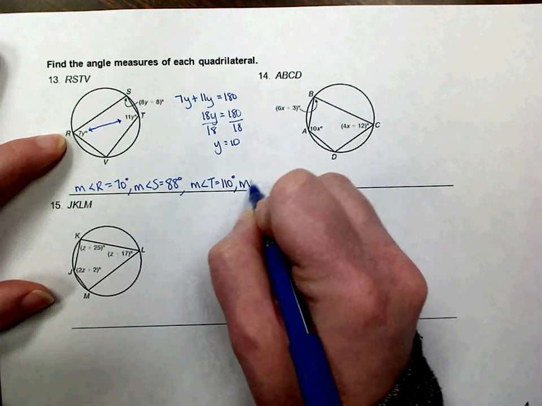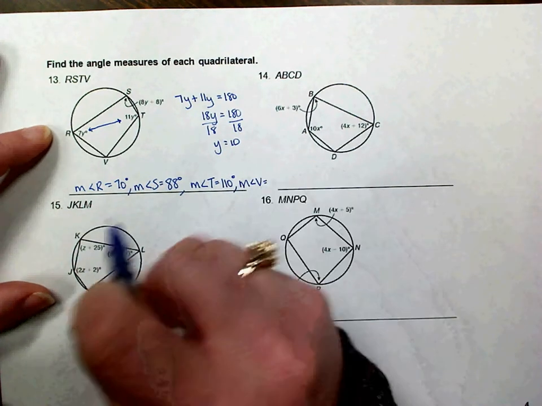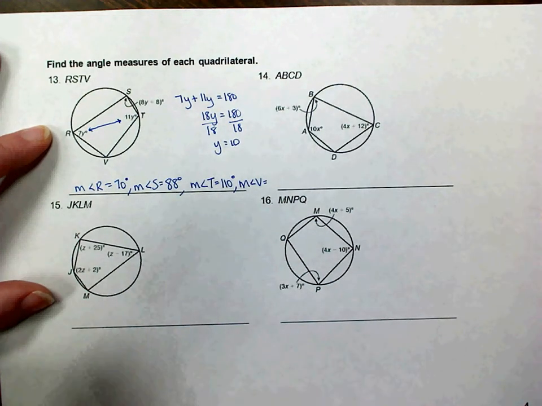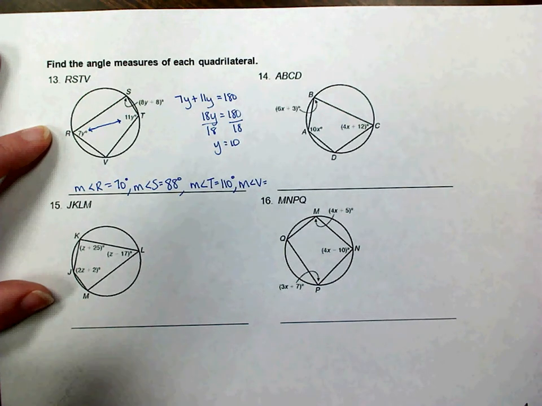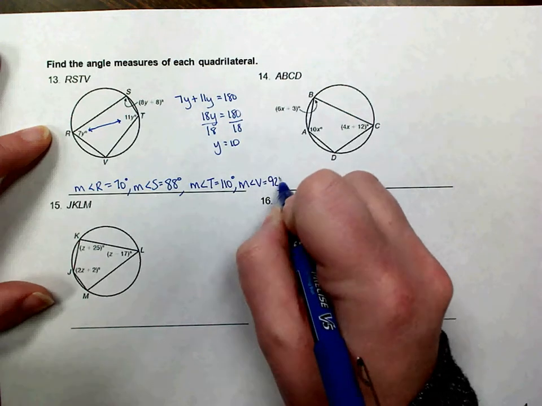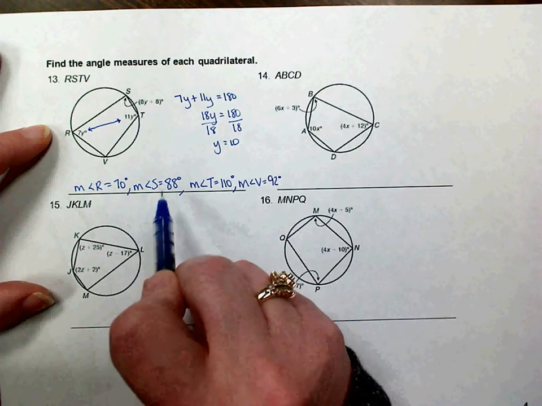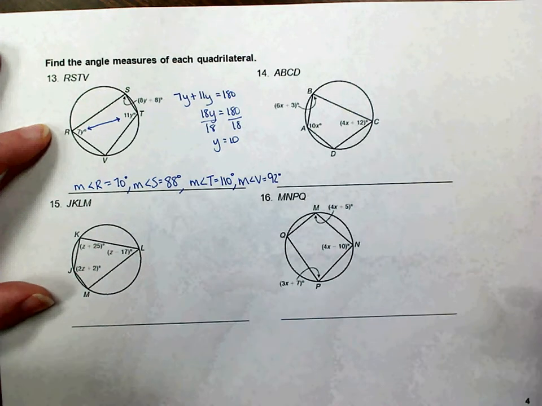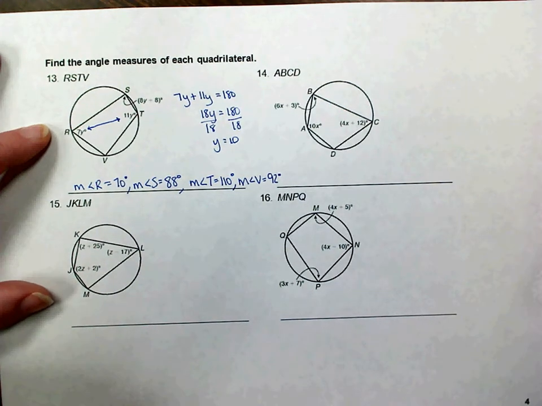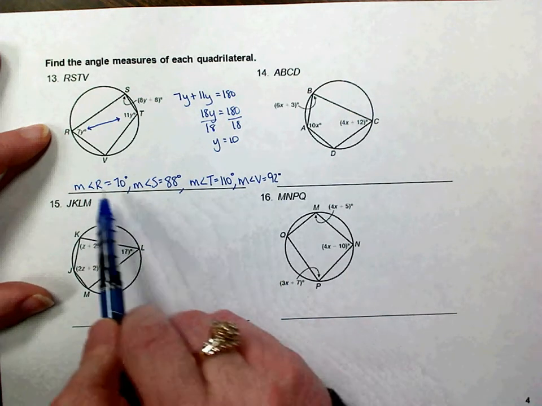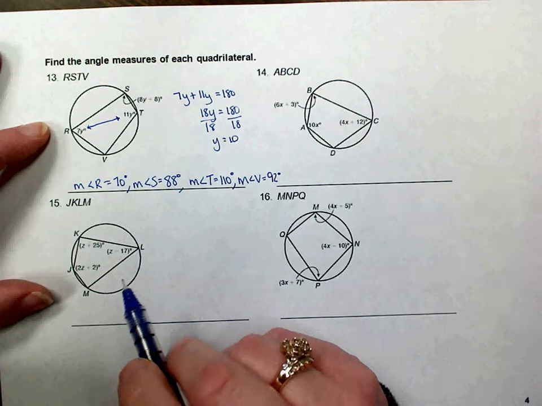And the measure of angle V, you have 2 options on finding it. You can add the 3 that you know, the 70, the 110, and the 88 together, and subtract that from 360 to find that it is 92 degrees. Or, remember, opposite angles are supplementary. So you already know angle S is 88. You could just subtract 88 from 180 to get the 92 degrees. So these 2 have to add to 180. All 4 of these have to add to be 360. So that's just a double check you can do.